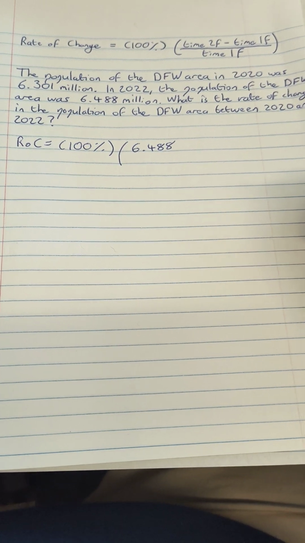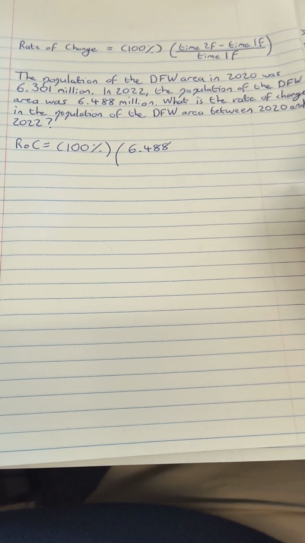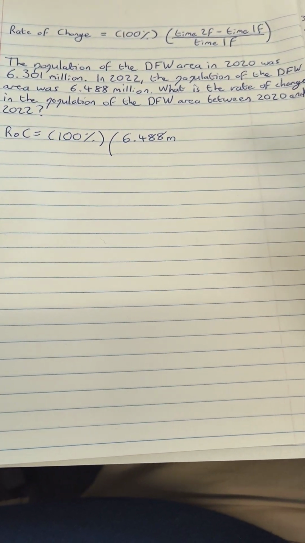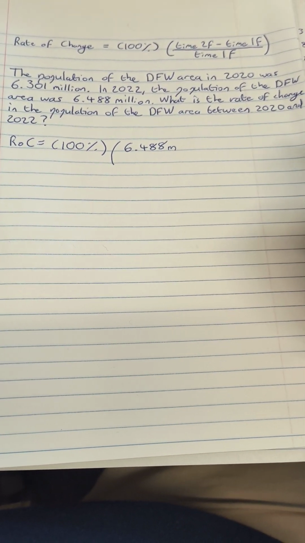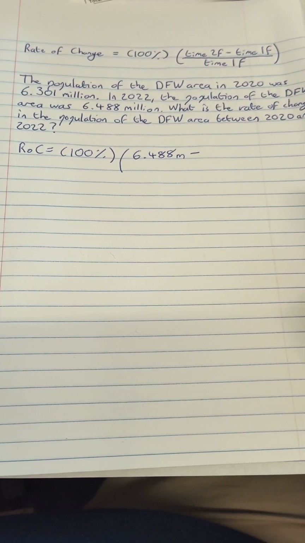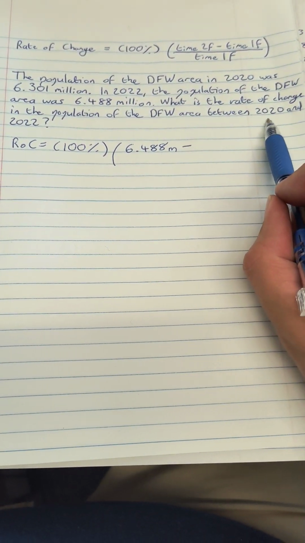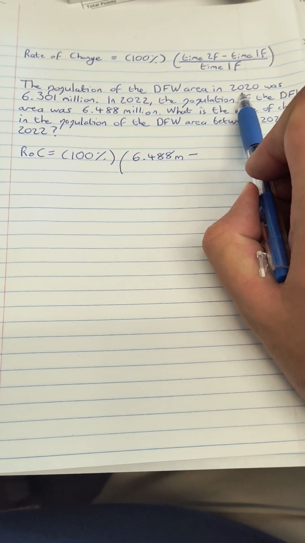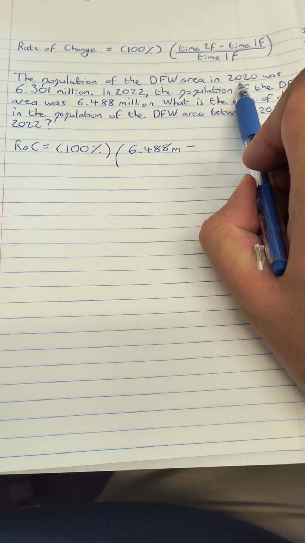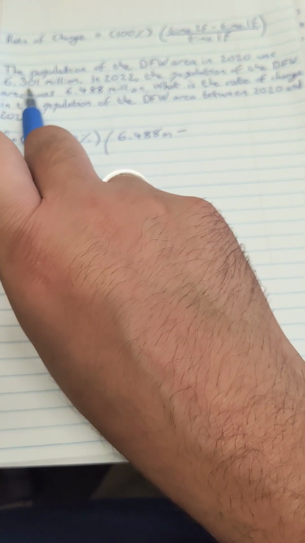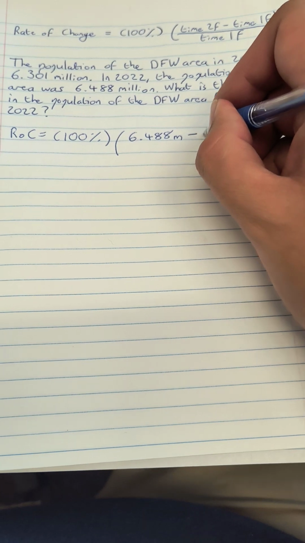Now I'm just going to write 6.488 m, so I don't have to write a whole bunch of zeros to make that into a million. And then I'm going to subtract from that the frequency count for time 1. So time 1 is 2020. Here's 2020. And our frequency count for our variable population at time 1 was 6.301 million.